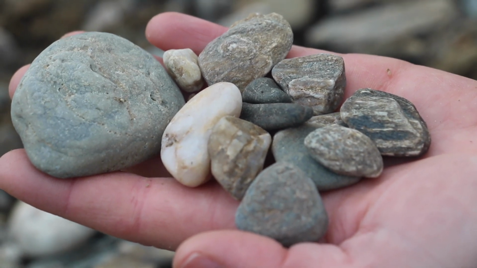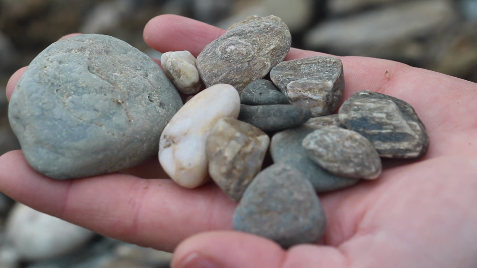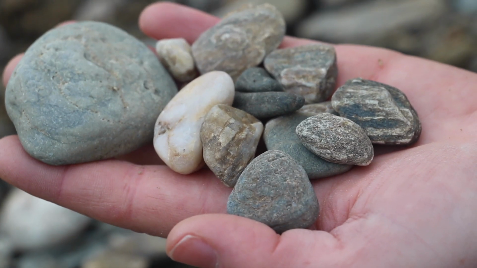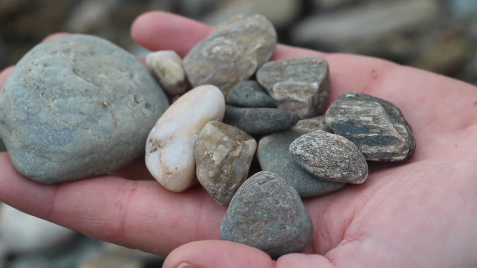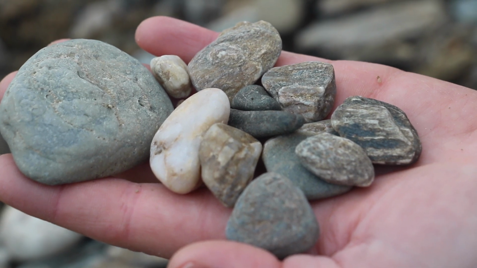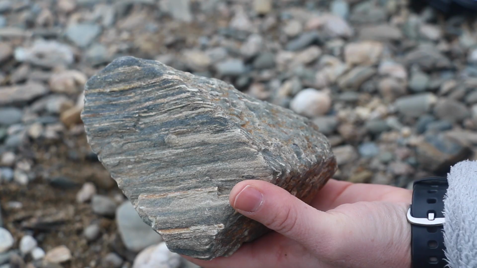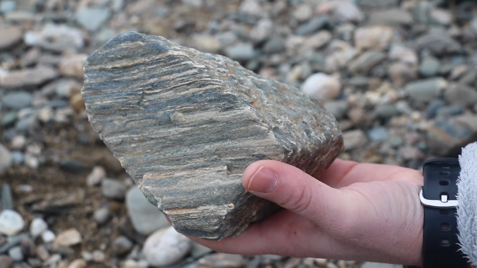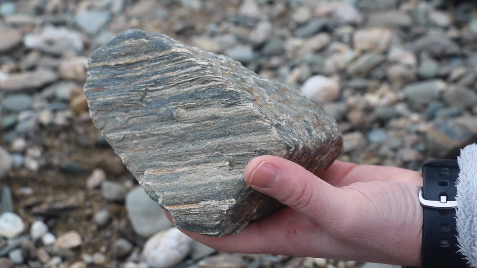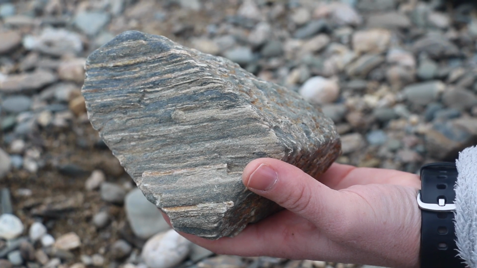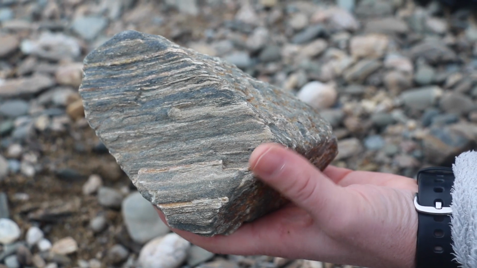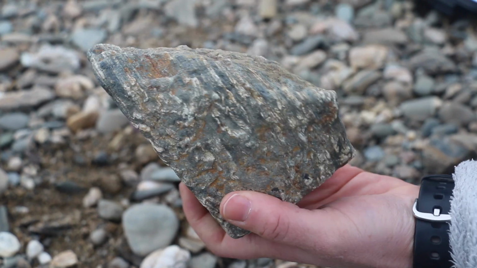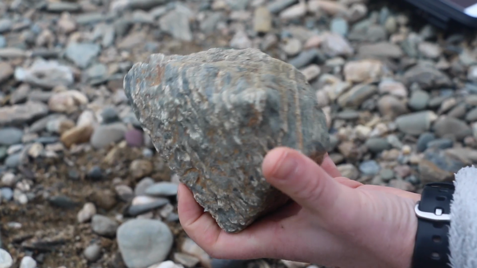So pebbles are anything between 4 millimeters and 64 millimeters. So that's 6.4 centimeters. The final class size is cobbles. So this is where we're getting to greater than 64 millimeters or 6.4 centimeters in diameter. And this schist clast falls into that cobble category.